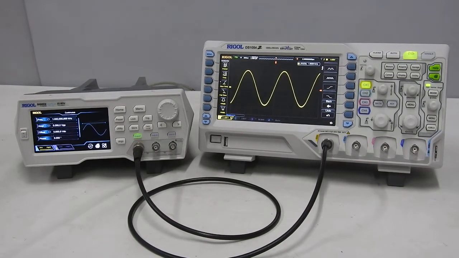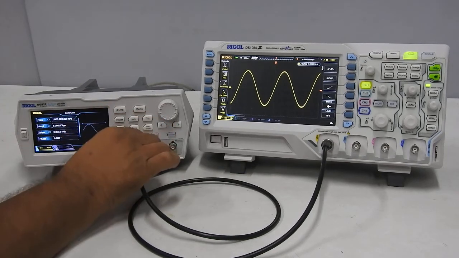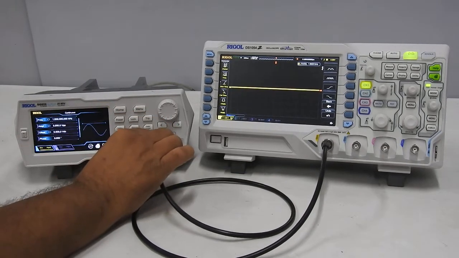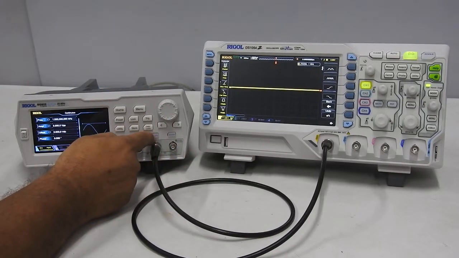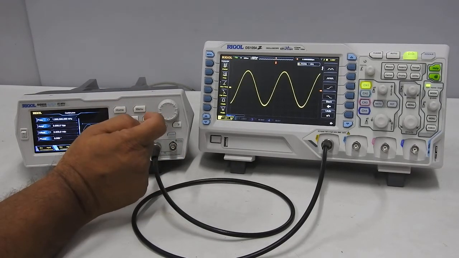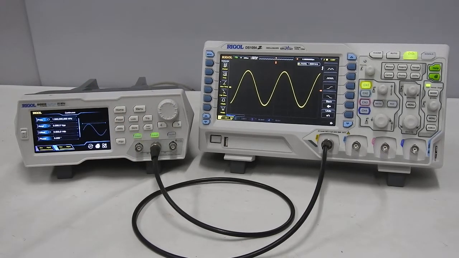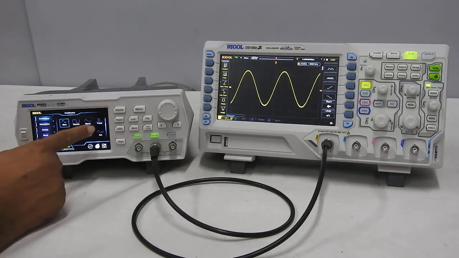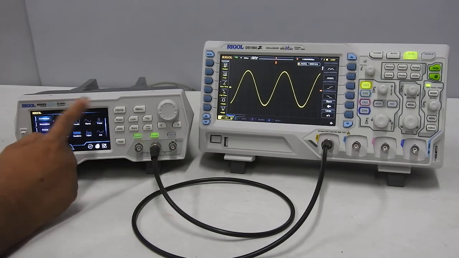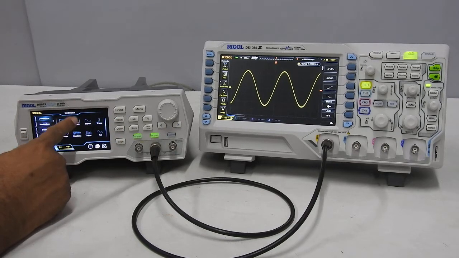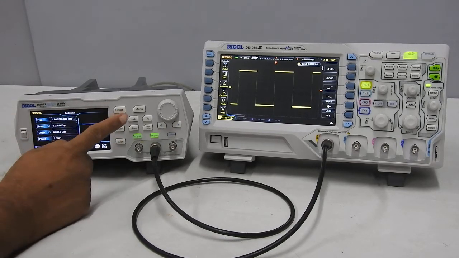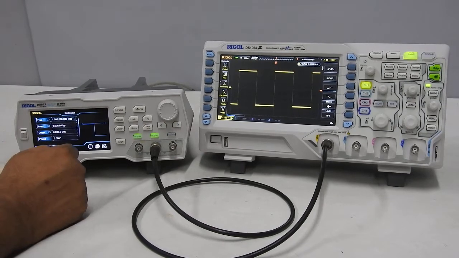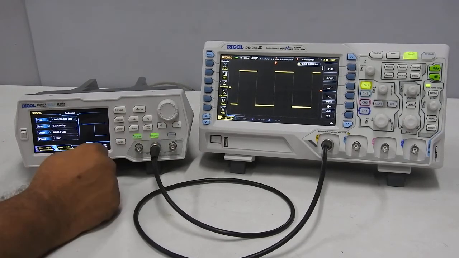Right now I had set all these three signals for channel 1. Now if I select channel 2 and turn output on, I am getting a sine wave. Now if I want to change this sine wave to triangular, say for example I go to home, I go to the triangular, or say the square wave. So now I am getting the square wave, because now I am using this output.